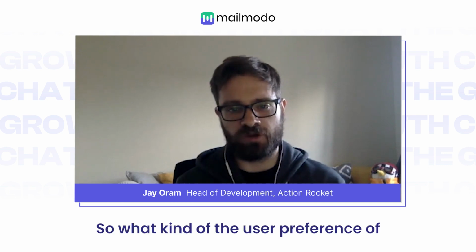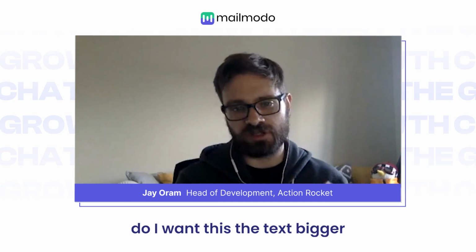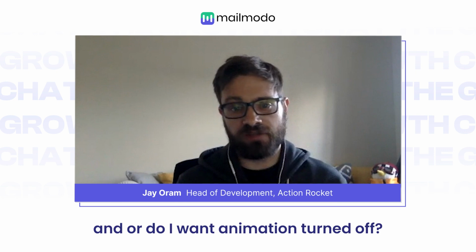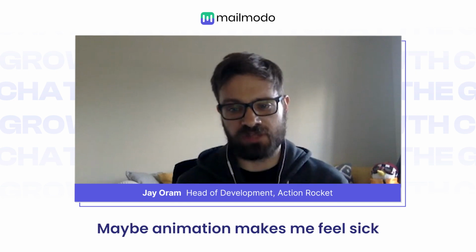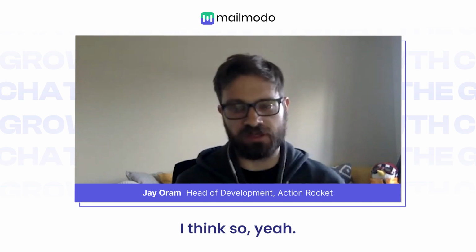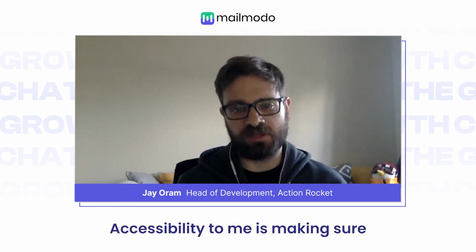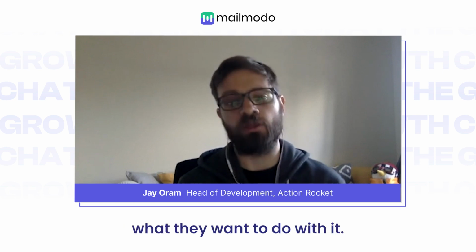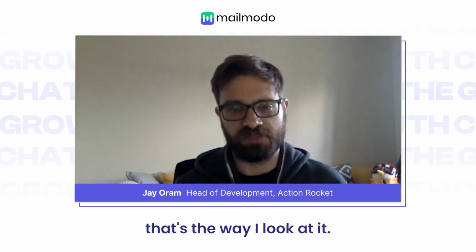So kind of a user preference of, do I want the text bigger, or do I want the text smaller so I can read it? Or do I want animation turned off? Maybe animation makes me feel sick, or something like that. All of those elements, I think. So yeah, accessibility to me is making sure that 100% of the people that receive my email can do what they want to do with it. That's the way I looked at it.